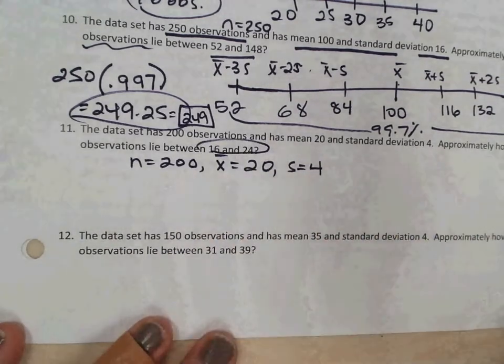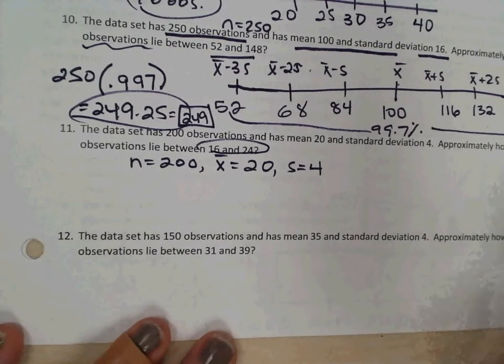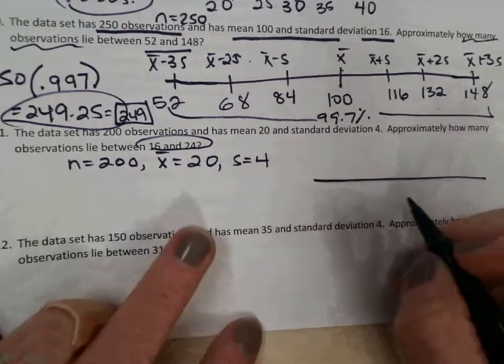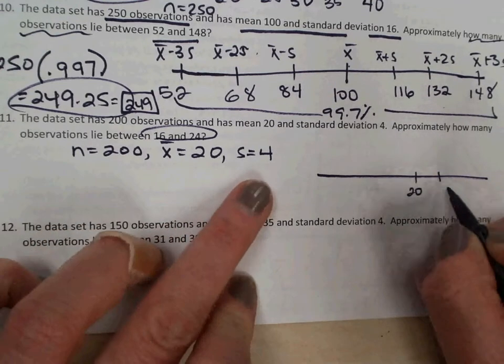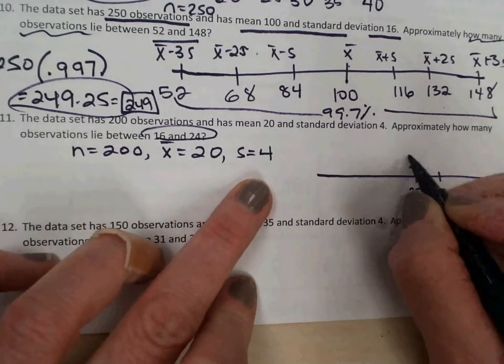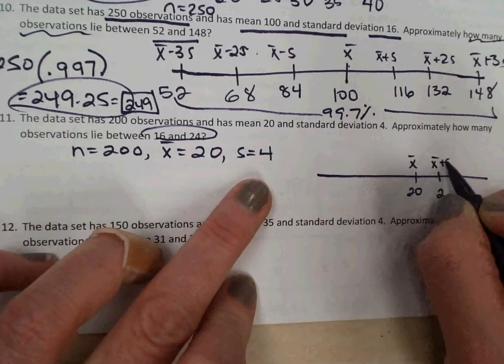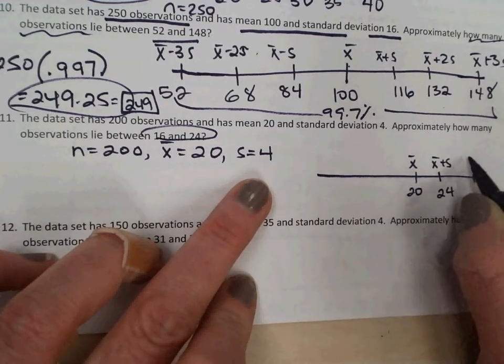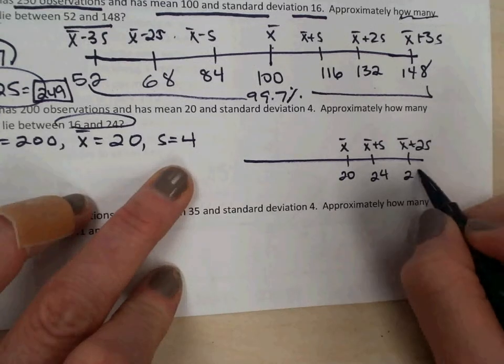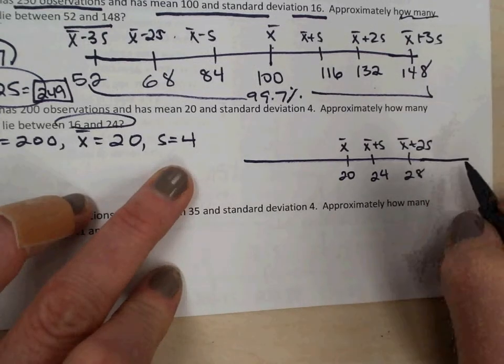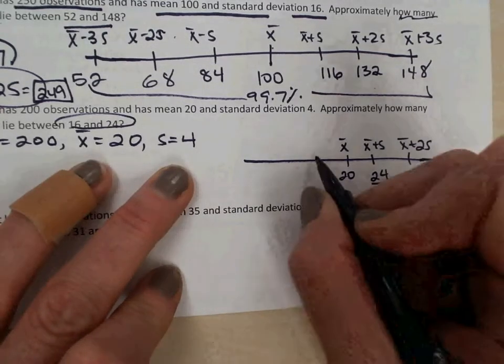Approximately how many lie between 16 and 24? We start by putting in the middle the x bar, which is 20. S is 4, so that's going to be 24, 28. Did we get there? Oh, we already got there.